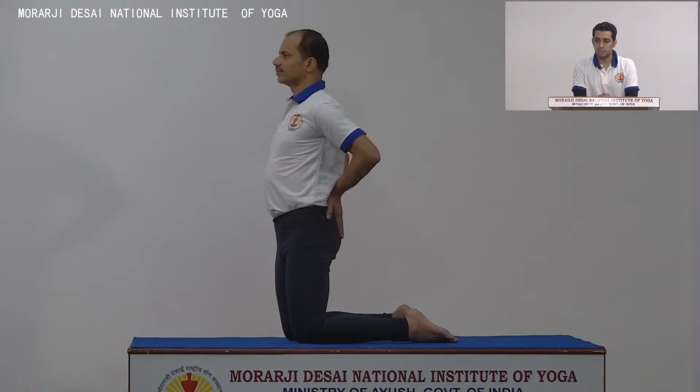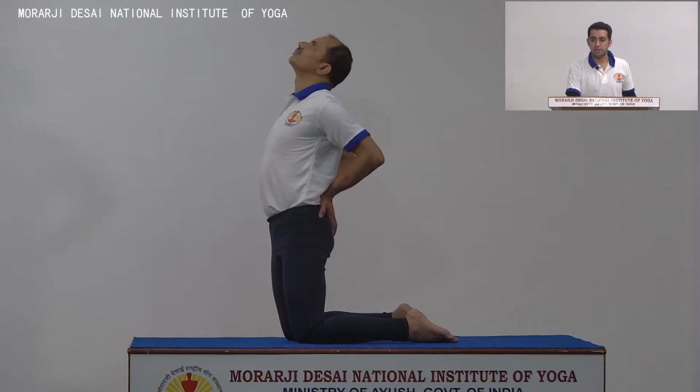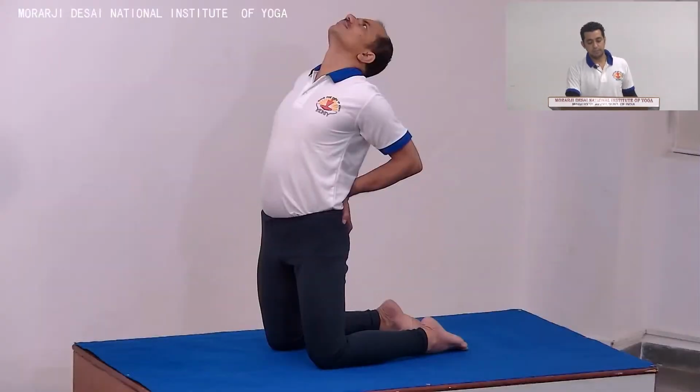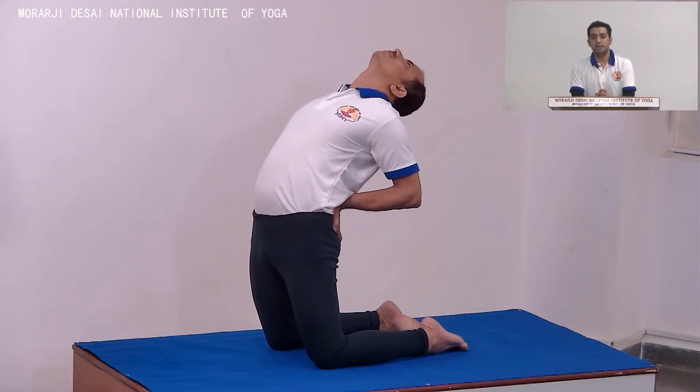Inhale, come up to the kneeling position. Just open your knees and toes a little bit apart. Place the hands on the buttocks with the fingers pointing downwards. Elbows parallel to each other. Very good. Feel the stretching, feel the opening of the thoracic region. With inhalation, bend the head back, stretch the neck properly. With exhalation, bend more backward from the thoracic region, relax and maintain the final position.